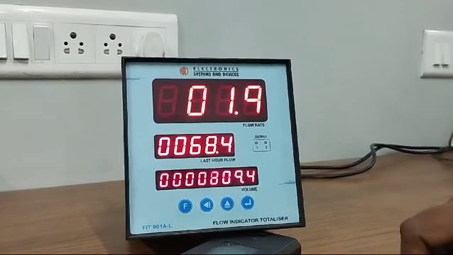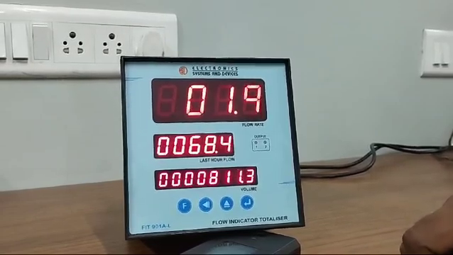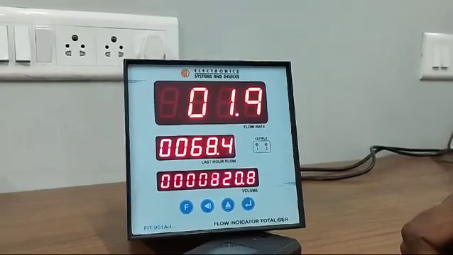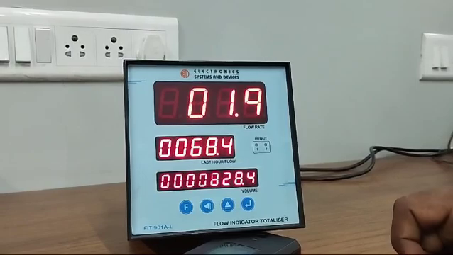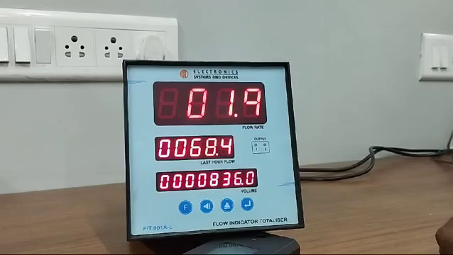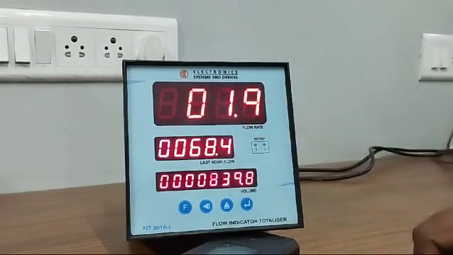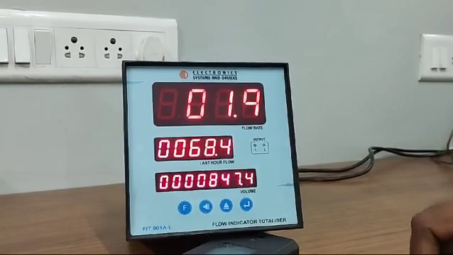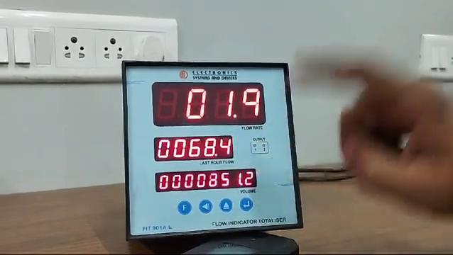This is flow indicator totalizer. Model is FIT 901A-L. This is flow rate indicator, last hour flow indicator, and total volume indicator. So the flow rate indicator is 1-inch display. The last hour flow is 19 mm and this is 12 mm display. So 4 digits, 5 digits and 8 digits.